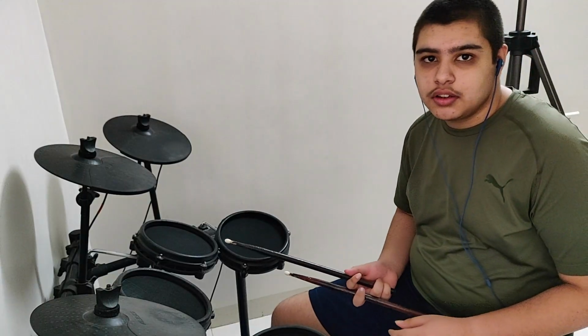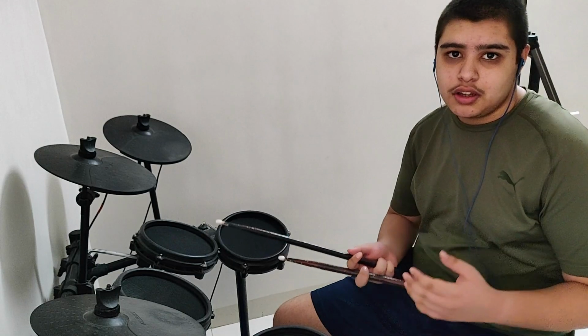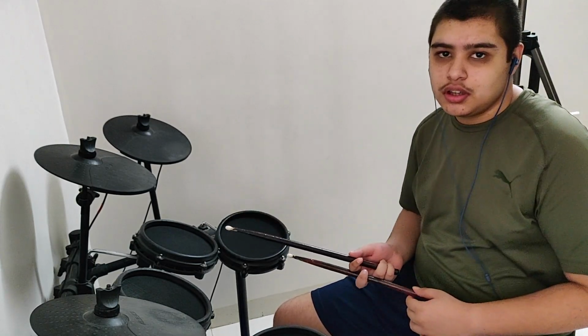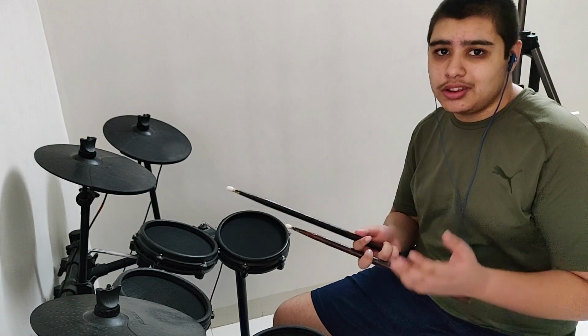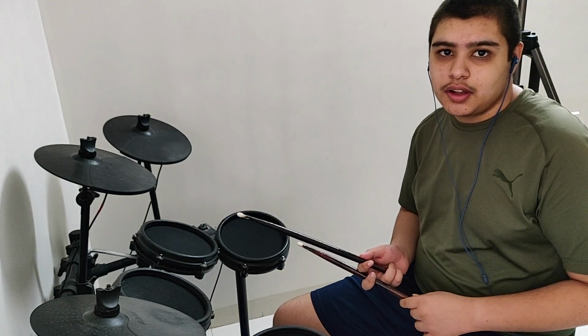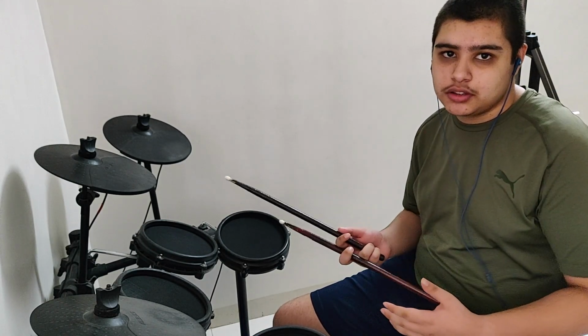So guys, actually this groove is very basic, and you could have heard this groove in many songs. This is the basic groove all drummers should know. And now I'll play it a little bit faster.